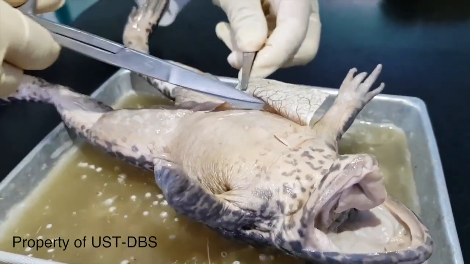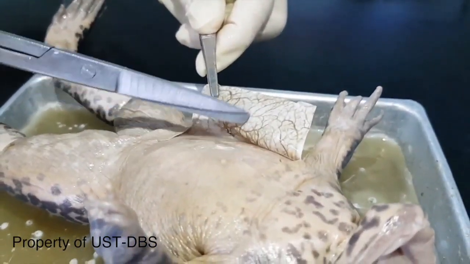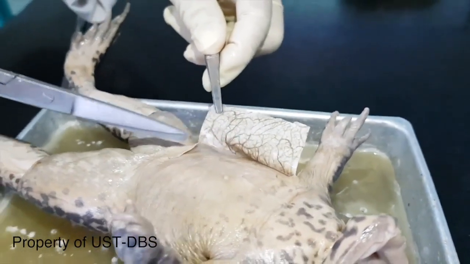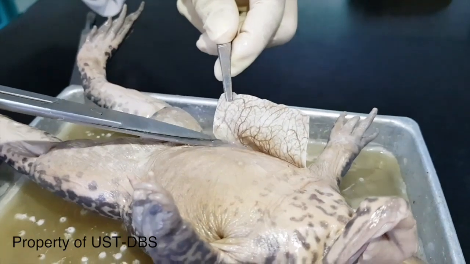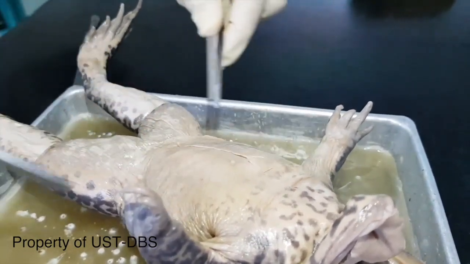Technically, look at the part of the skin where lots of blood vessels are present, so it's highly vascularized to effectively use cutaneous respiration for this species.